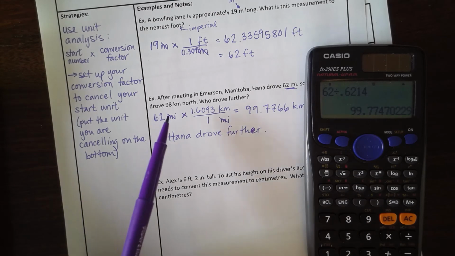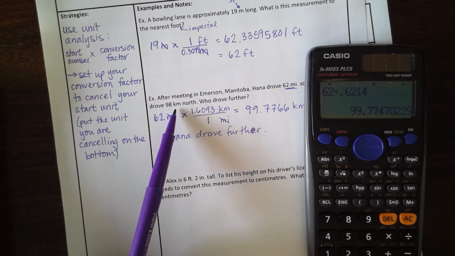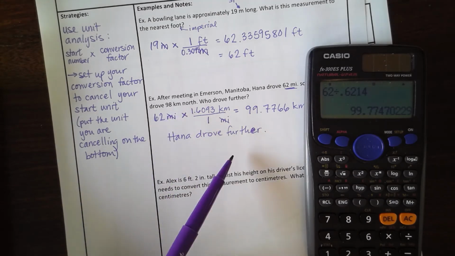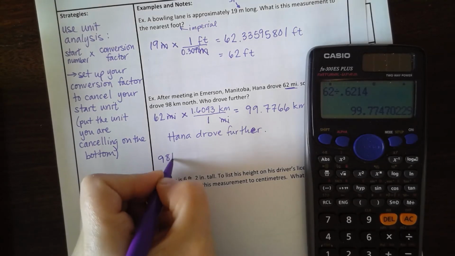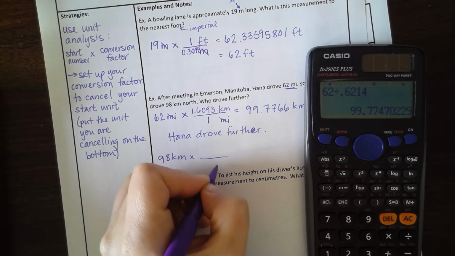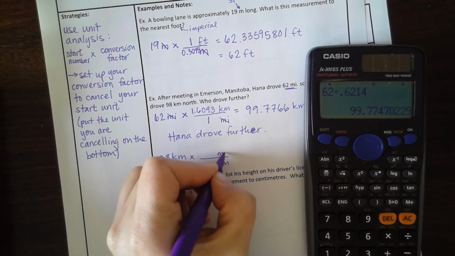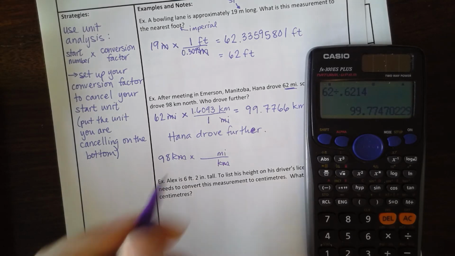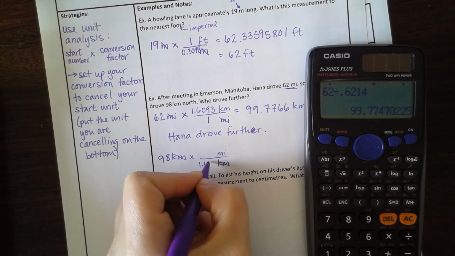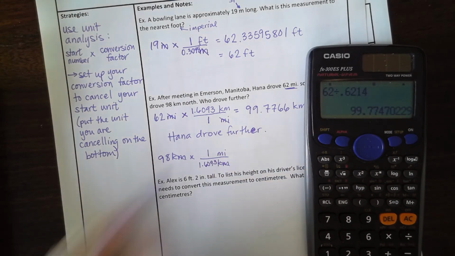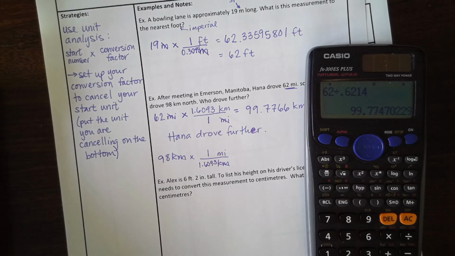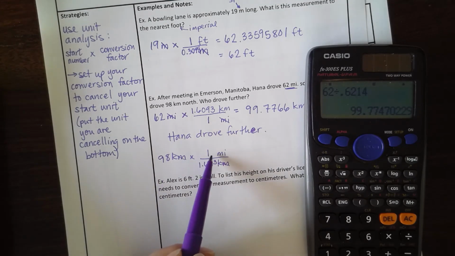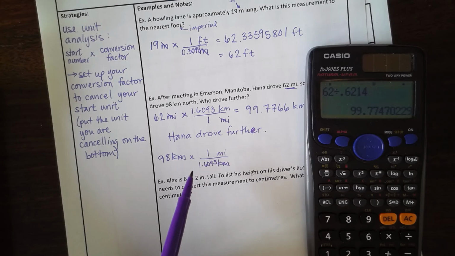We could have also actually taken Farron's 98 kilometers and turned it into miles, right? By starting with 98 kilometers and then multiplying by a conversion factor that has kilometers in the bottom, right? We could have actually gone 1.6093 kilometers is 1 mile, right? And here we would have done 98 times 1, which is just 98, divided by 1.6093.